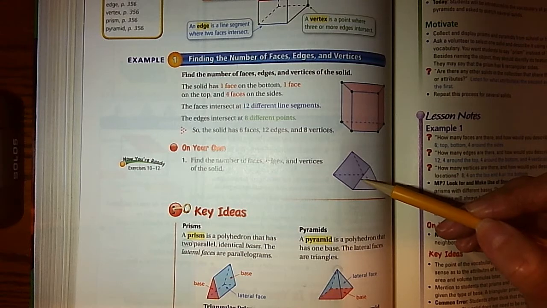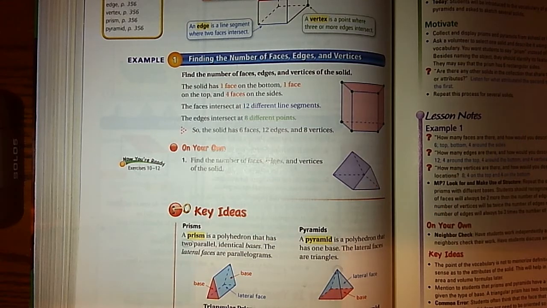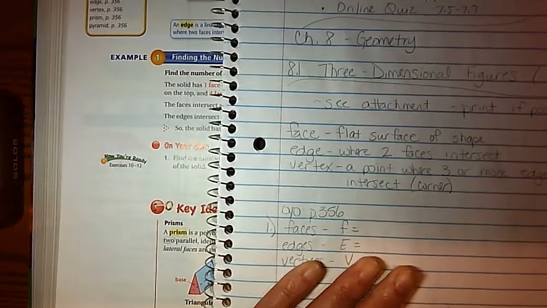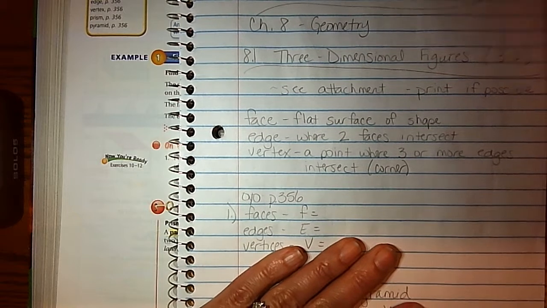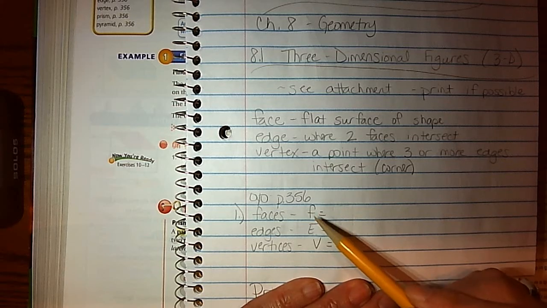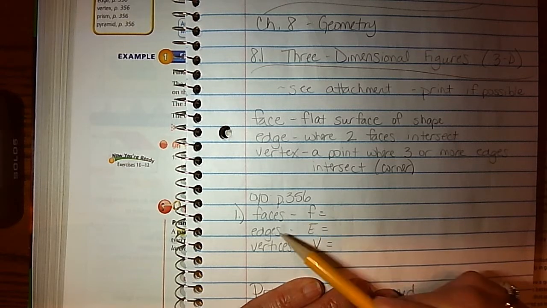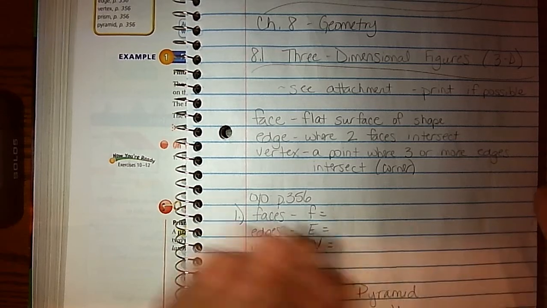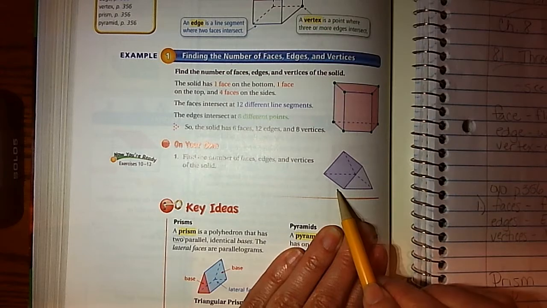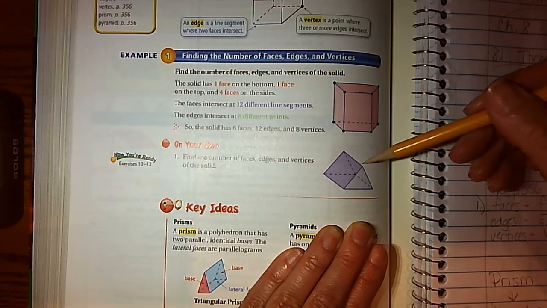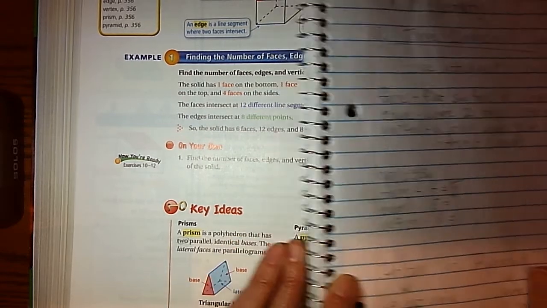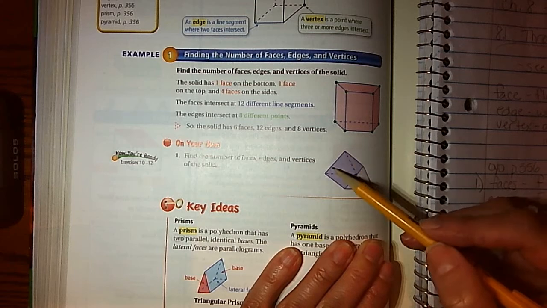So we're going to do one right here on our own, this shape. So how many faces, edges, and vertices? So right here, I have, this is on page 356, faces, edges, vertices. I like my shortcuts, FEV for faces, edges, vertices. So how many faces do you count? Well, I have a front and a back, that's 2, 3 in the bottom, 4, 5. So there are 5 faces. Edges, count up all the lines, including the dashed.